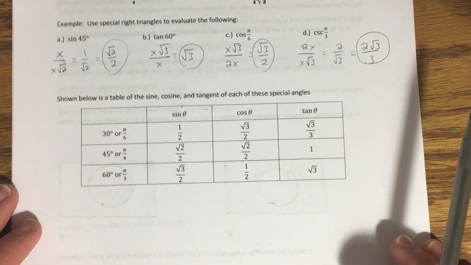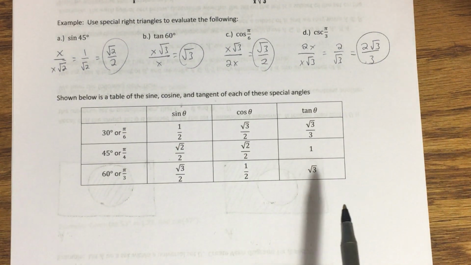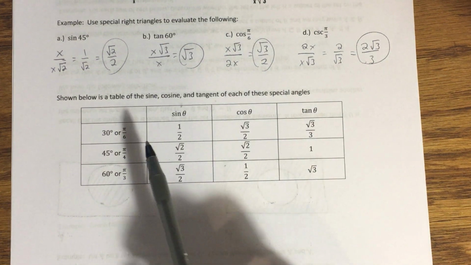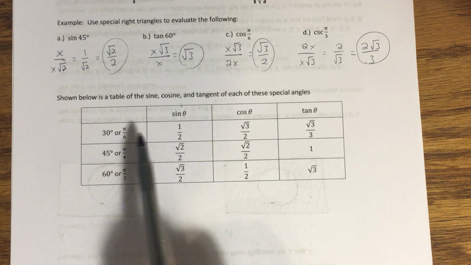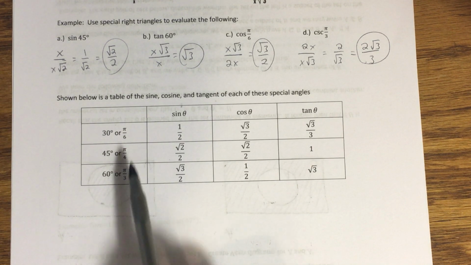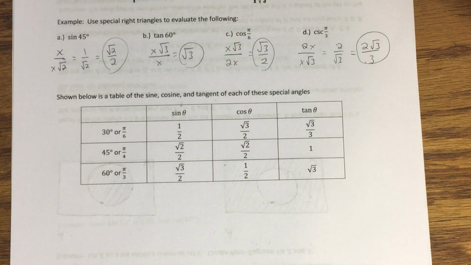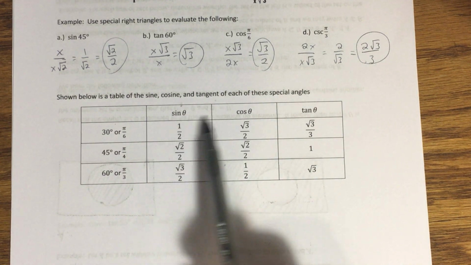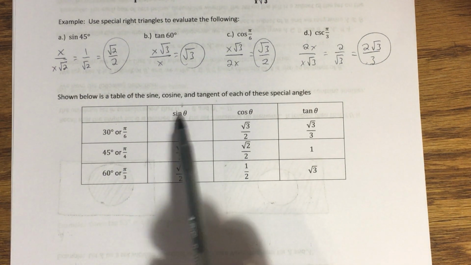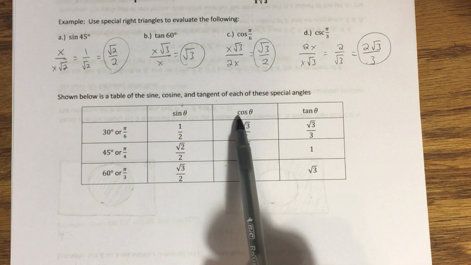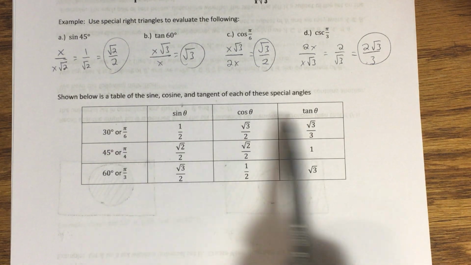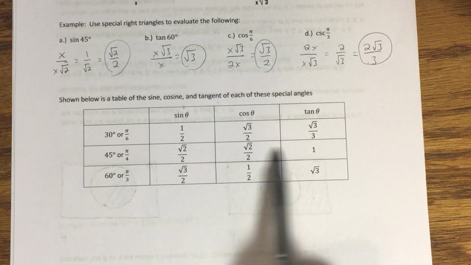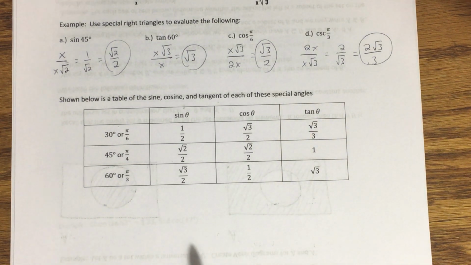Let's look at a table giving us the values of some of these common angles here. So again, these special angles, 30 degrees, 45 degrees, 60 degrees, or in radian measure, pi over 6, pi over 4, pi over 3. We found some of them up here, but if you go through a similar derivation, you would find the values in this table. Sine of 30 degrees is 1/2. Cosine of 30 degrees is root 3 over 2. Tangent of 30 degrees is root 3 over 3, and so on for the rest of this table.